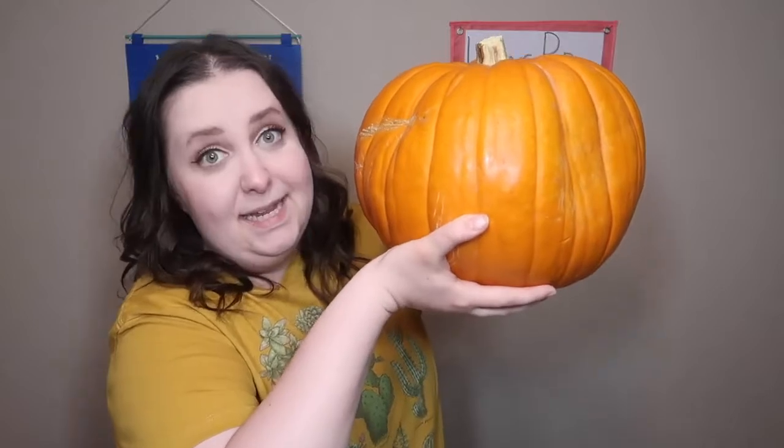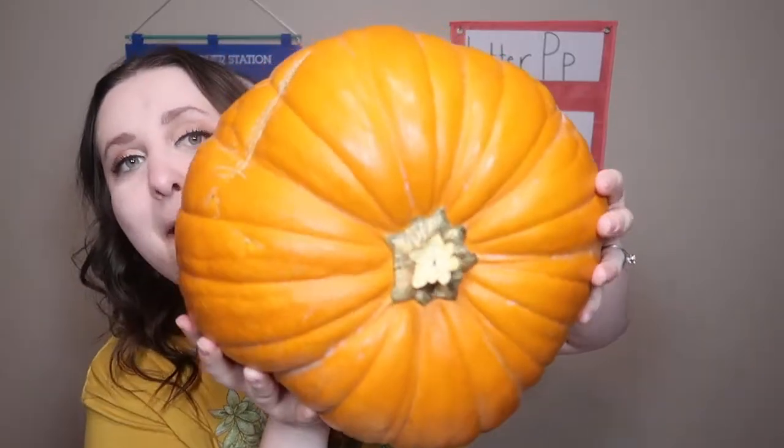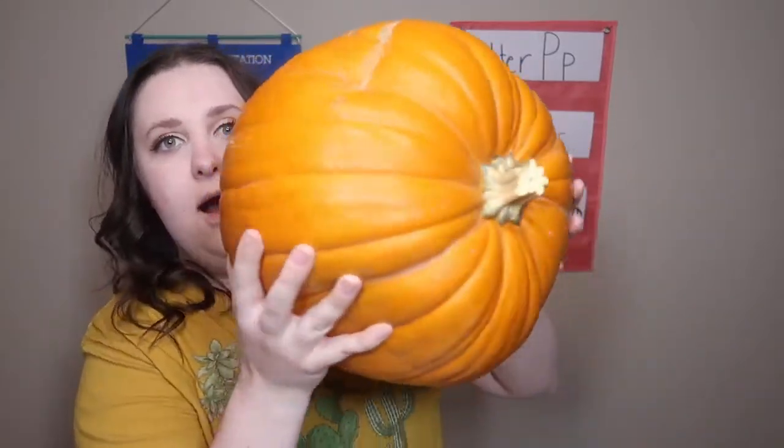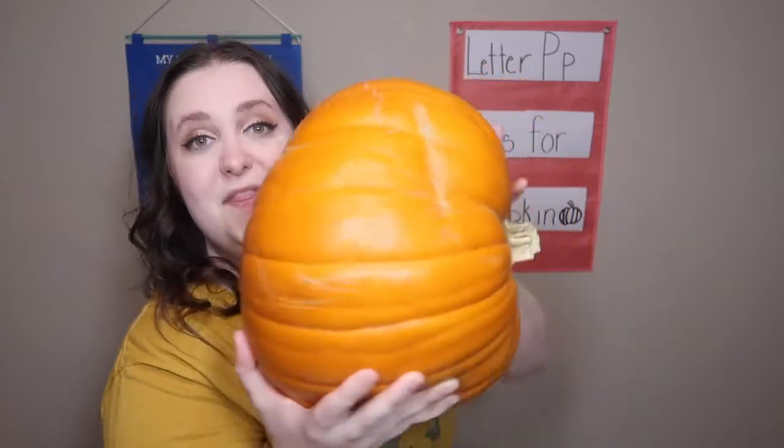I have something really exciting to show you because of us learning about pumpkins. Pumpkins. A big pumpkin! Do you have a pumpkin at home? Pumpkins are so cool, and this one is so heavy. It's a heavy pumpkin. It's not light, it's heavy. Oh, but it is so cool. Look at the stem.